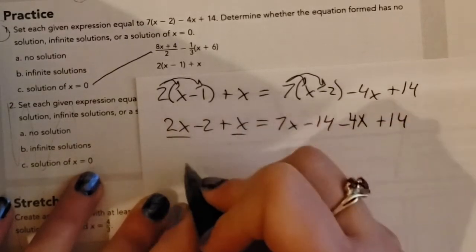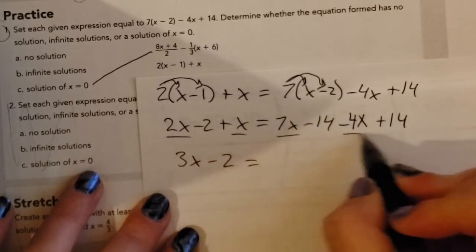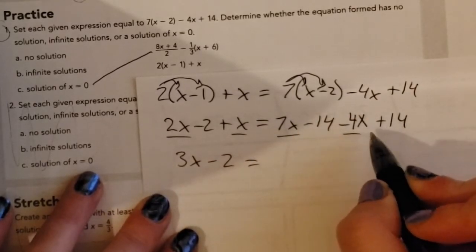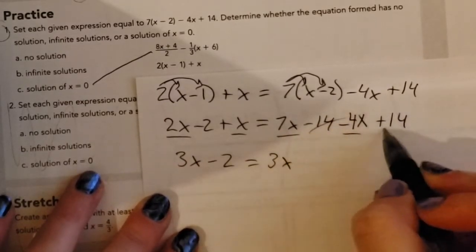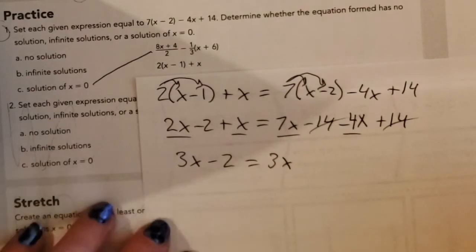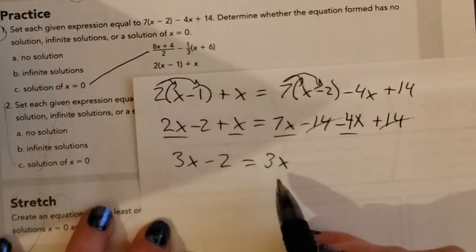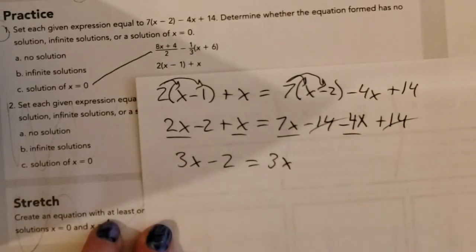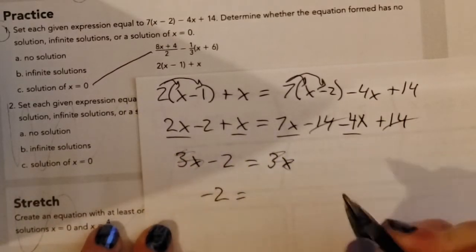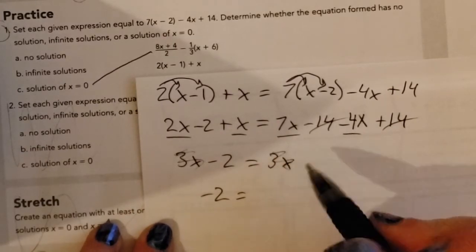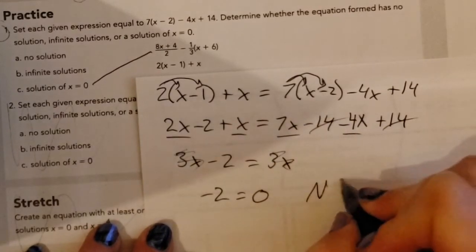So 2x and x, that's 3x. That negative 2 stays the same. The right-hand side, we have 7x and negative 4x. So that's just 3x. And negative 14 plus 14, those cancel out. All right, so noticing I have a 3x on either side. So remember our equal sign is like a scale. So if I have something on either side, you can remove it and it will keep things balanced. So if I remove the 3x from both sides, I have a negative 2 on the left-hand side, and I don't have anything on the right-hand side. I have a 0. Then looking at that, negative 2 does not equal 0. So this is a no solution problem.